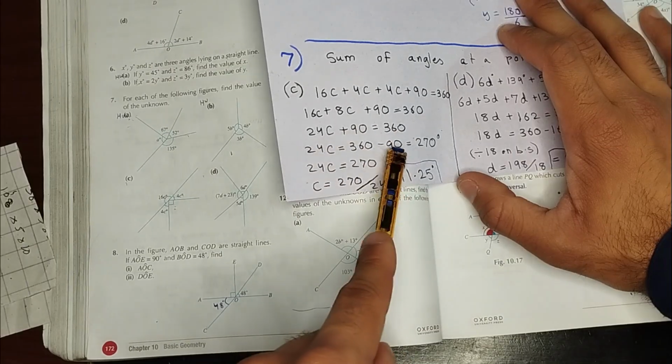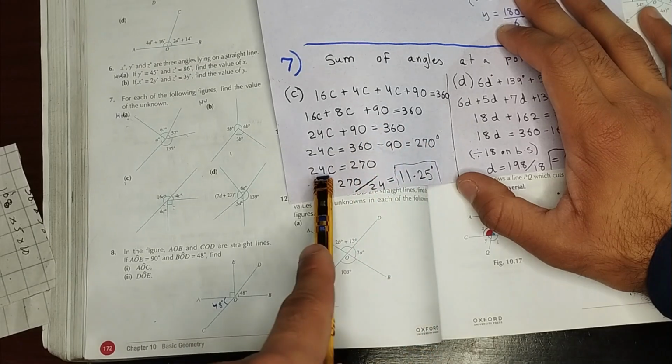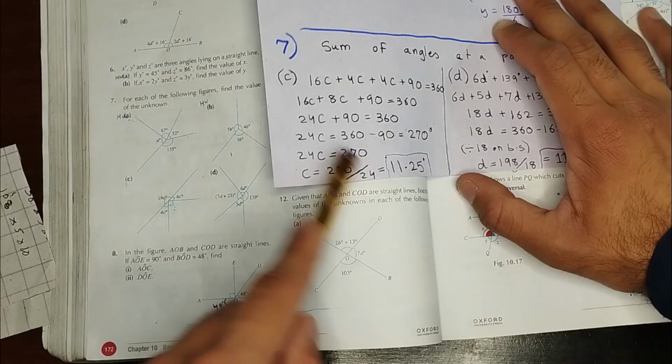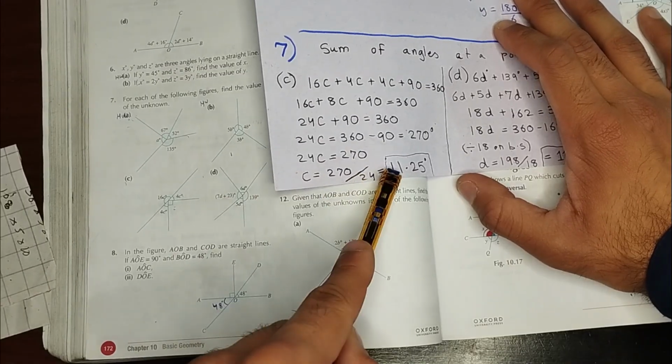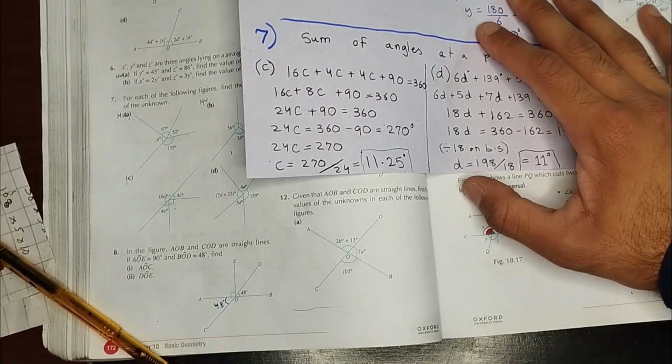So this plus will become minus. 360 minus 90 will give us 270 degrees. So basically 24c is equal to 270 degrees. Now divide 24 on both sides of the equation to find the value of c, which is equal to 11.25.